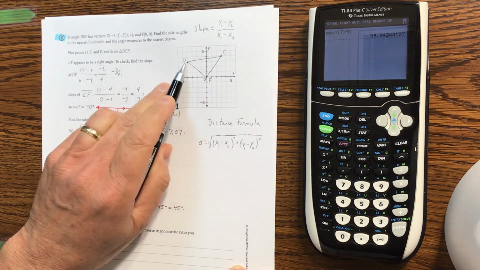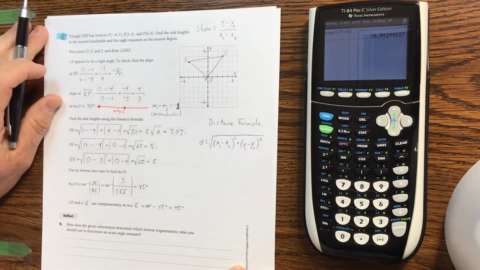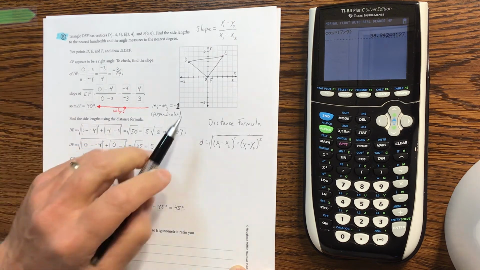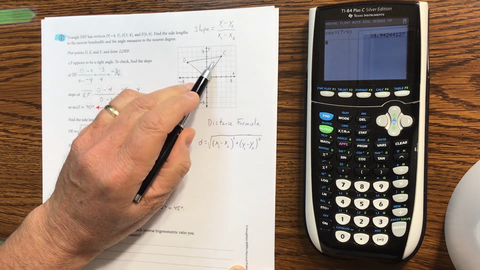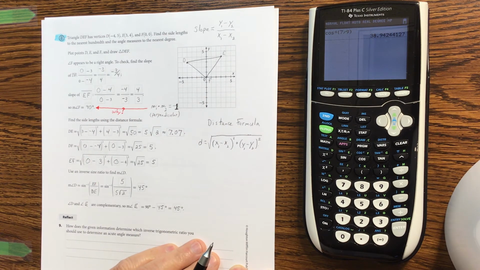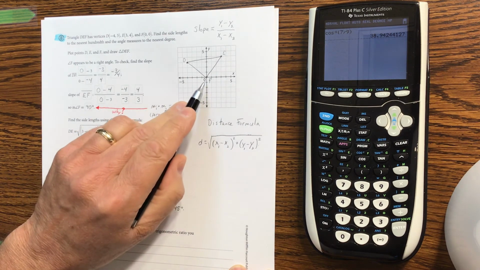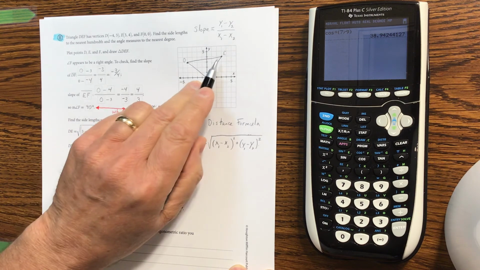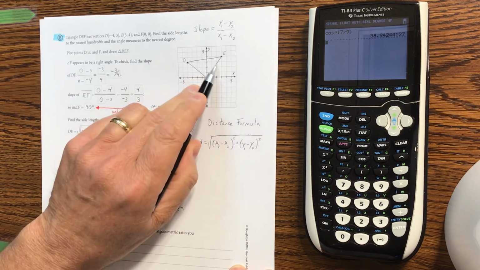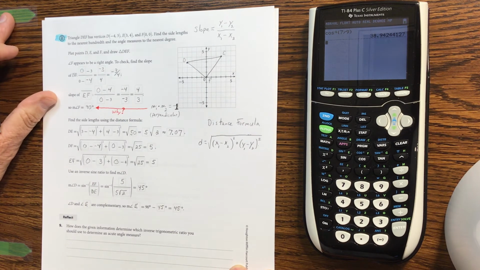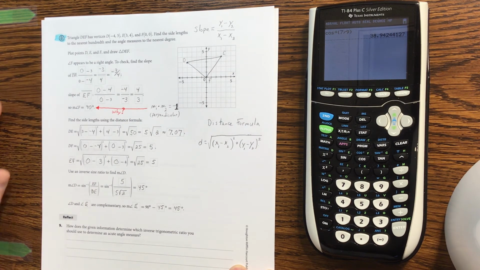We want to find this length, and this length to the nearest hundredth, and the angle measures to the nearest degree. So we have 6 things to do here. Find the length of this side, the length of this side, the length of this side, and the 3 angles. So we got quite a few things that are going to be involved in this. Some things you probably forgot about.